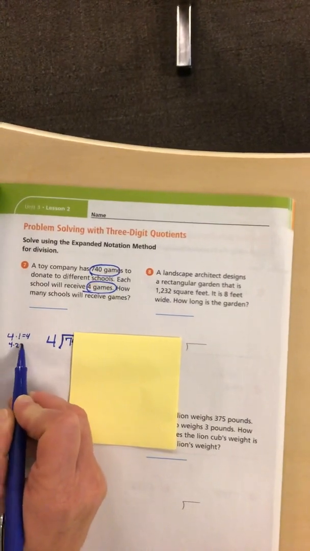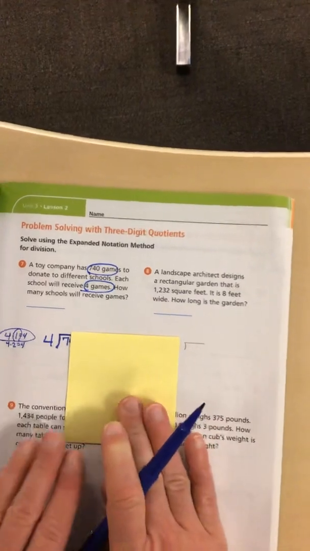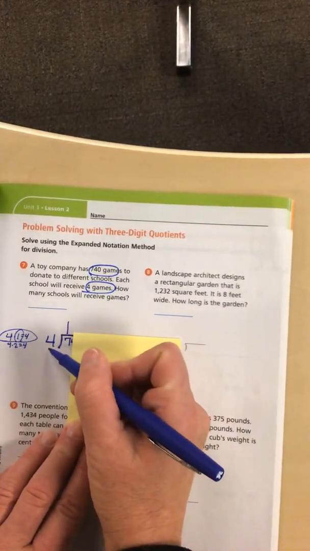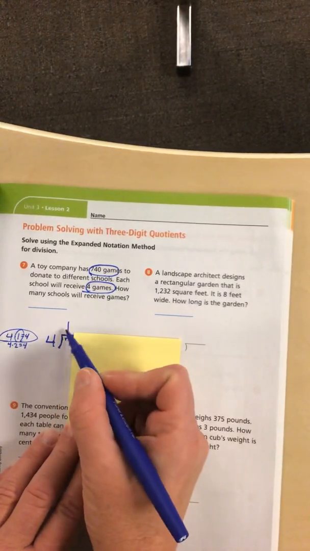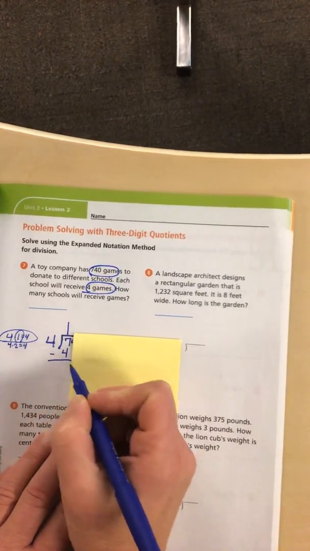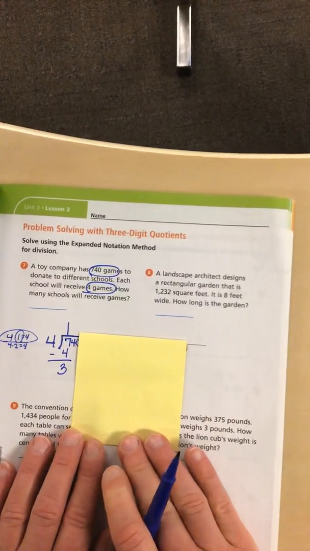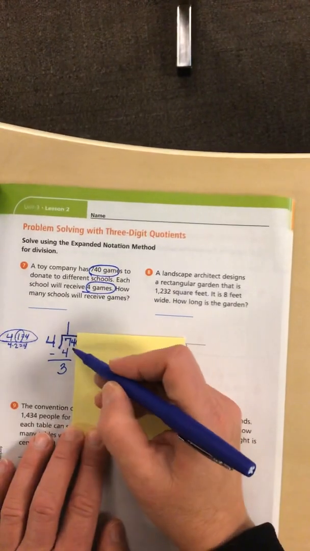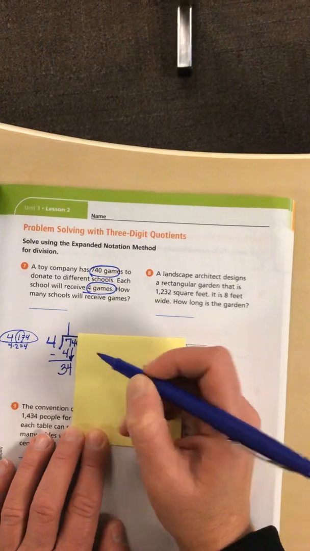4 times 2 is 8. So I can only use one group of 4. So I put the 1 above here. And that shows that 4 can go into 7 one time. I then multiply 4 times 1 and I get 4. I subtract that from that first 7 in my dividend. Now, this is where this next step gets a little tricky. We look at the next number, which is a 4. Draw an arrow and bring that 4 down.